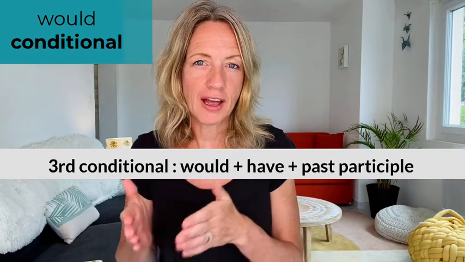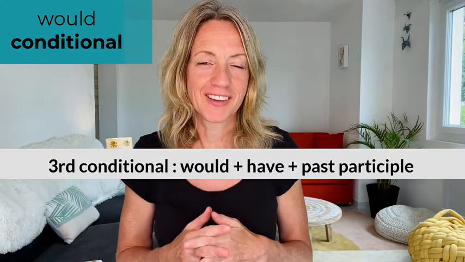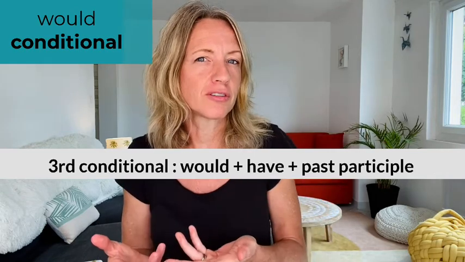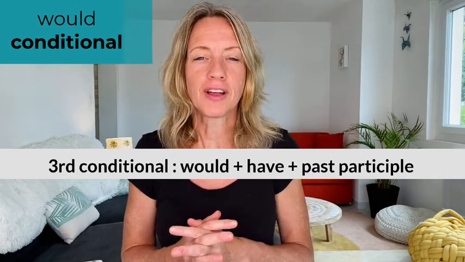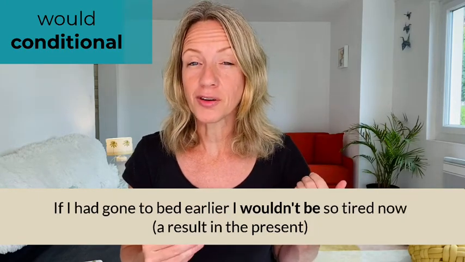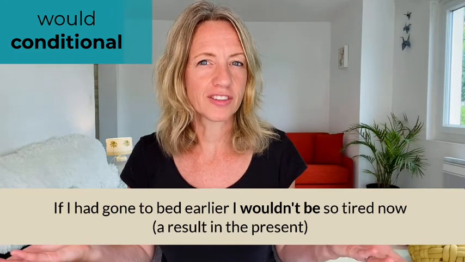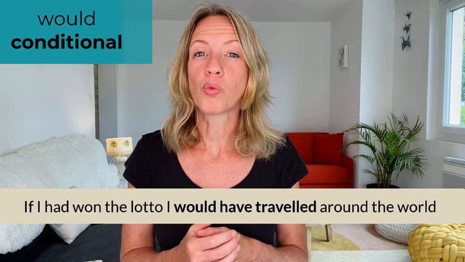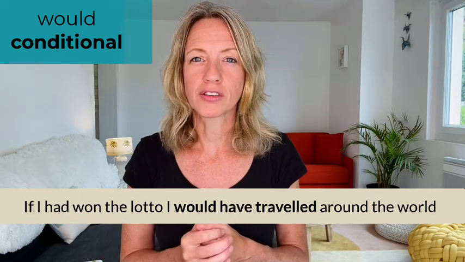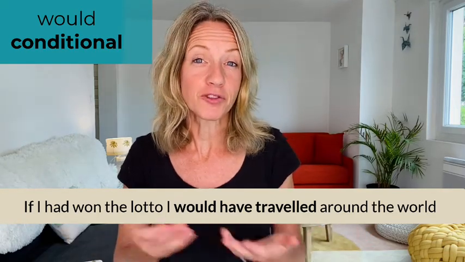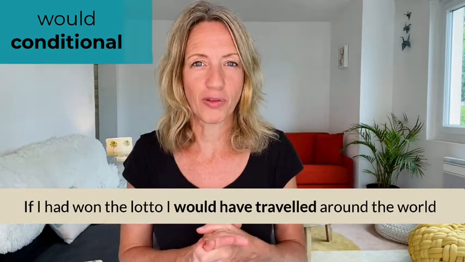The third conditional uses the structure would, have, plus past participle. It's about a scenario in the past that didn't happen, but we imagine the result. For example, if I had gone to bed earlier, I wouldn't be so tired now. If I had won the lotto, I would have traveled around the world. So you didn't win the lotto, and if you had, you would have traveled around the world.